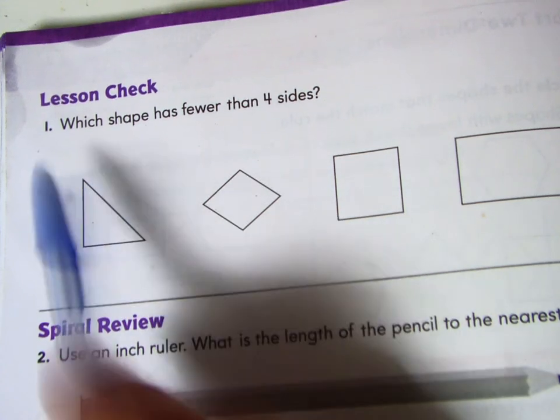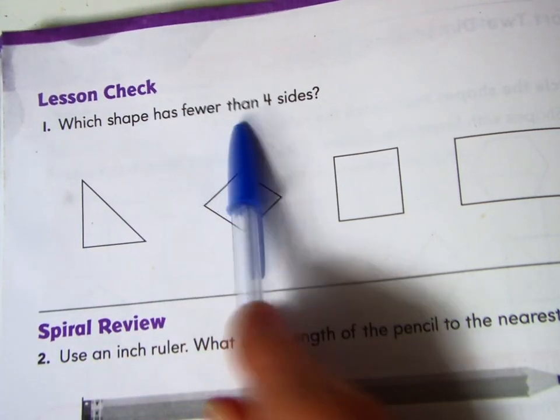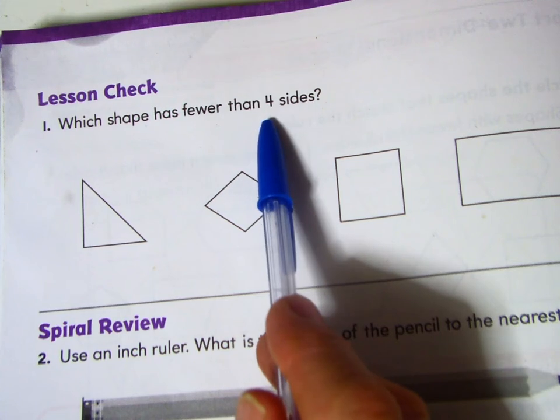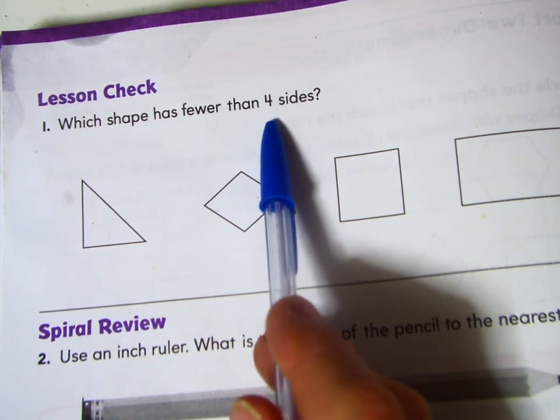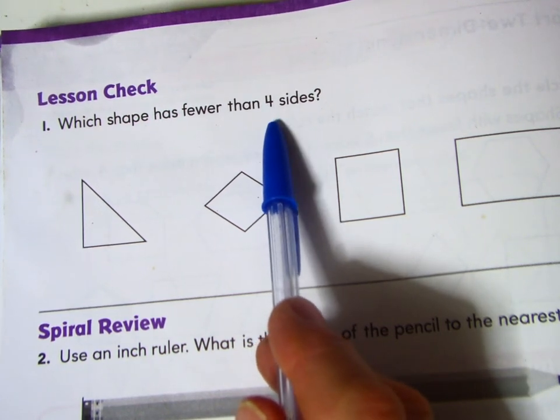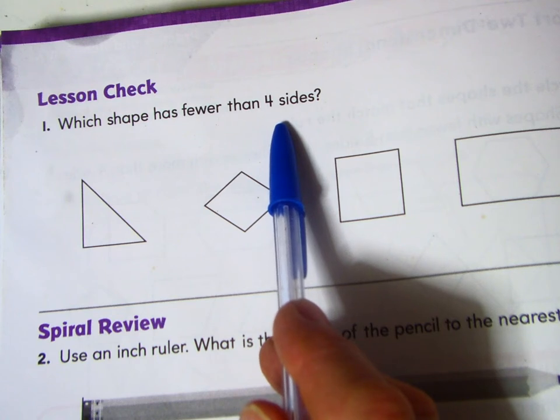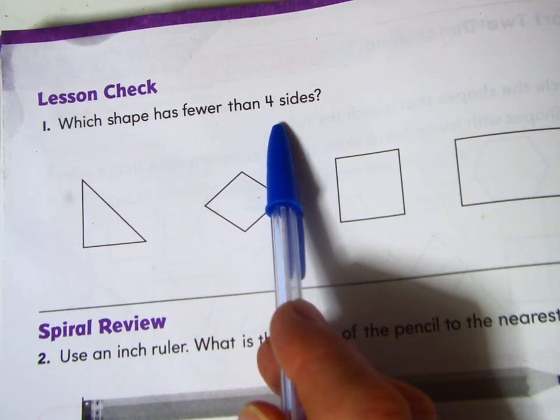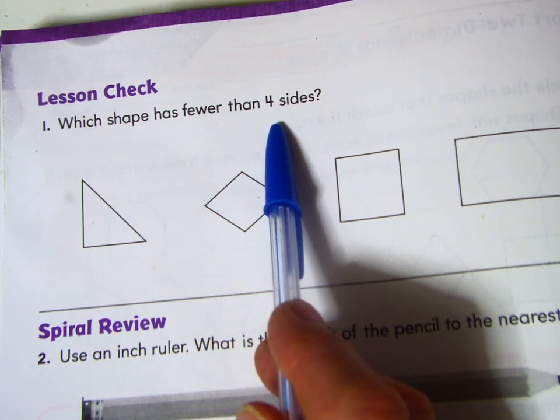Okay. Which shape has fewer than four sides? Well, only one shape can have fewer than four sides. If it has fewer than four sides, it must have how many? What's fewer than four? Más chiquito que cuatro. Tres. Three sides. And what shape has three sides? A triangle.